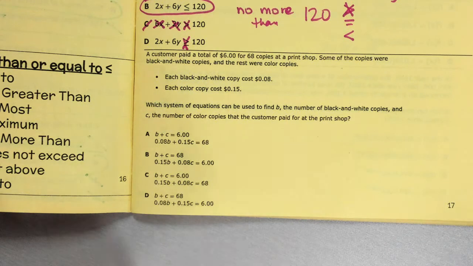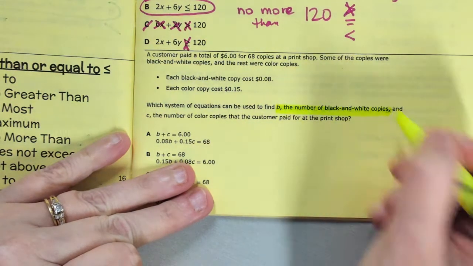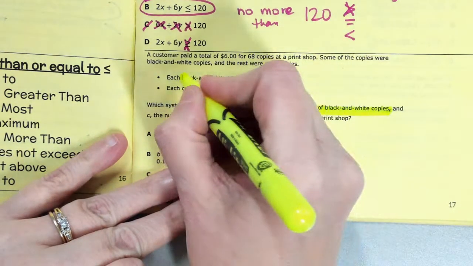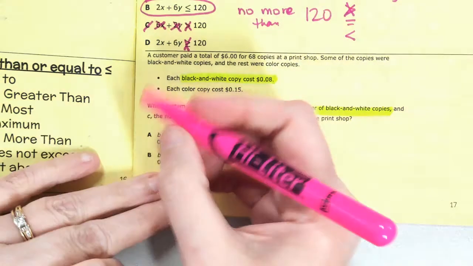Again, you know what? I'm just going to start doing what I do. I go find the variables. B is the number of black and white copies, so I'm going to highlight black and white copies. Okay? C is the number of color copies.